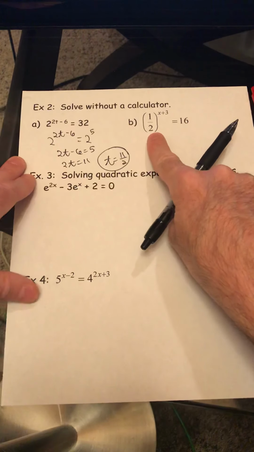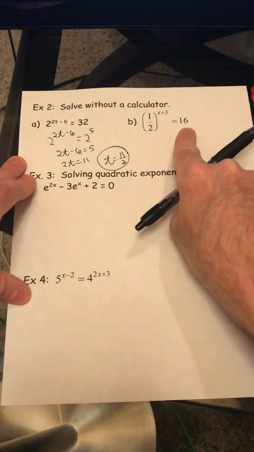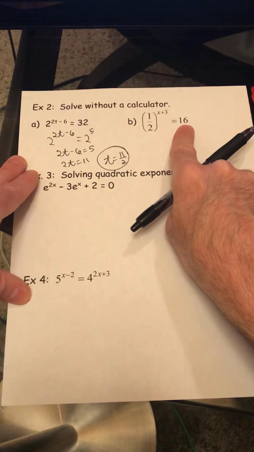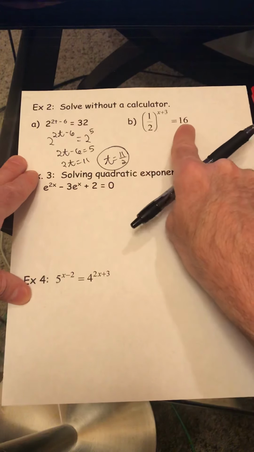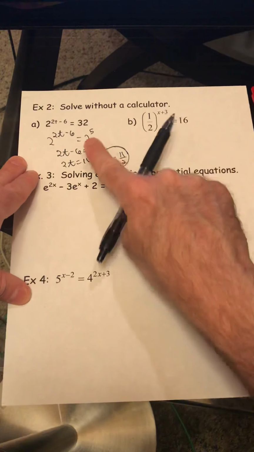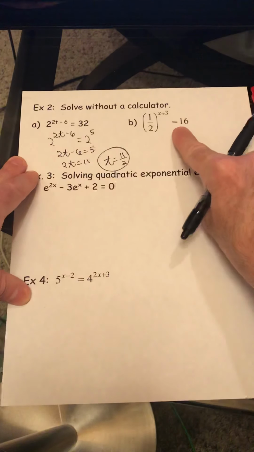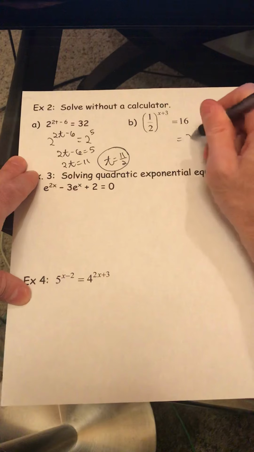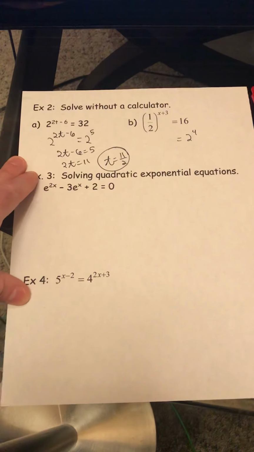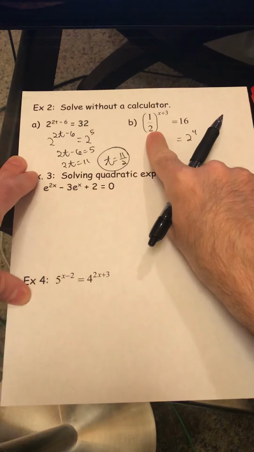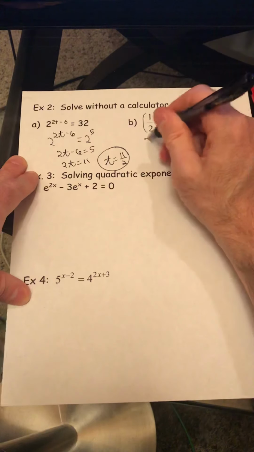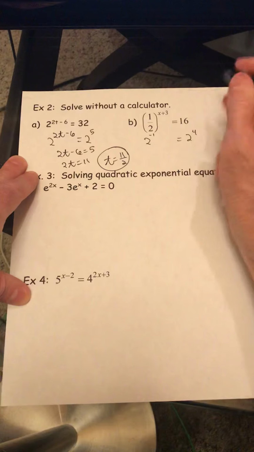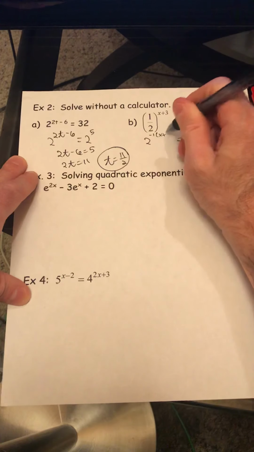All right, for example B, 1/2 to the x plus 3 equals 16. This is one where I am actually going to go ahead and rewrite both of these. Now, 2 to the fifth was 32, so 16 is 2 to the fourth. We can rewrite 1/2 as a power of 2 as well. It's 2 to the negative first.